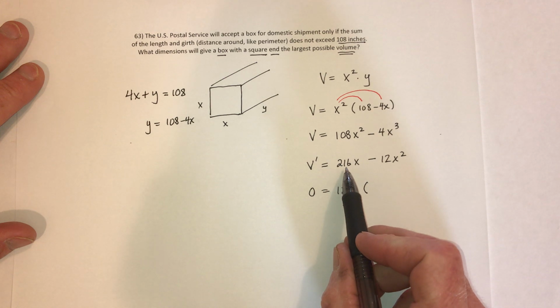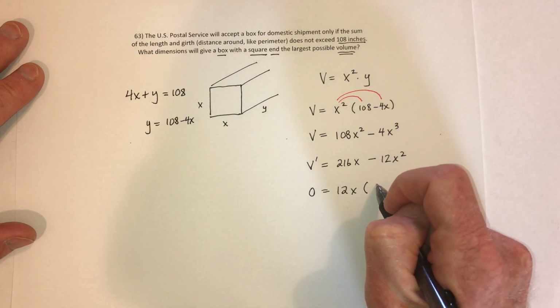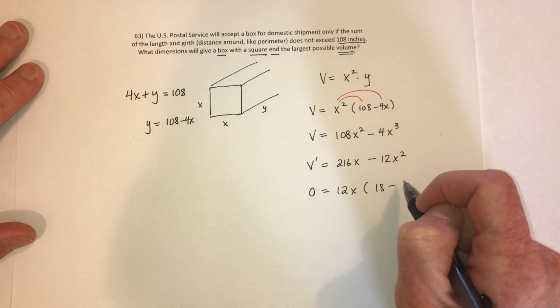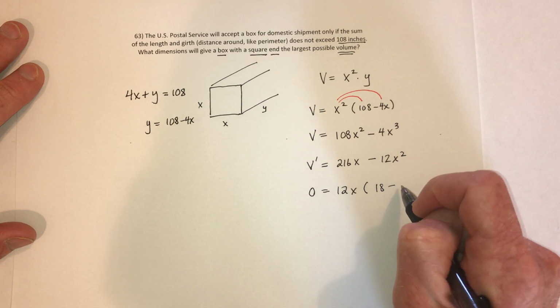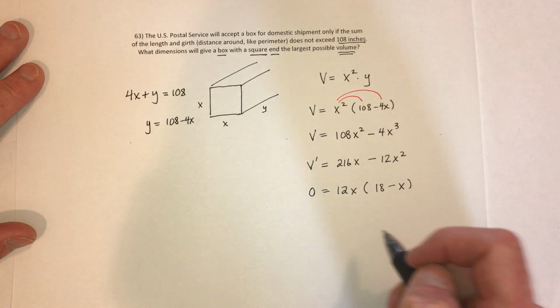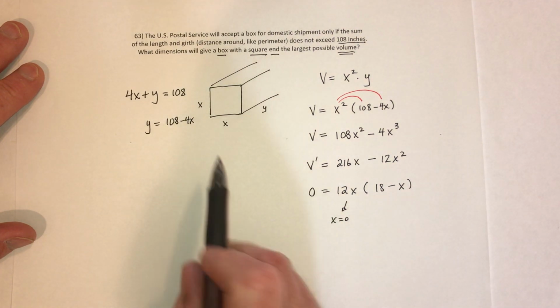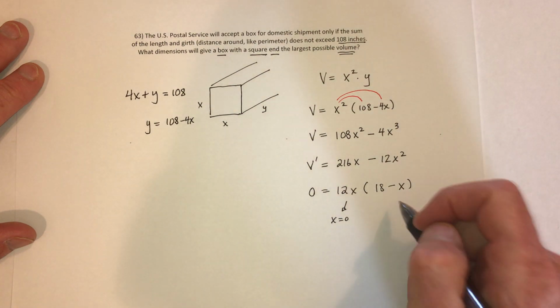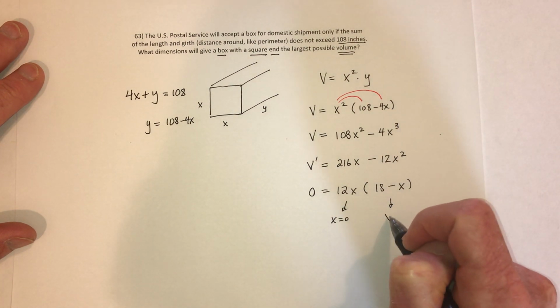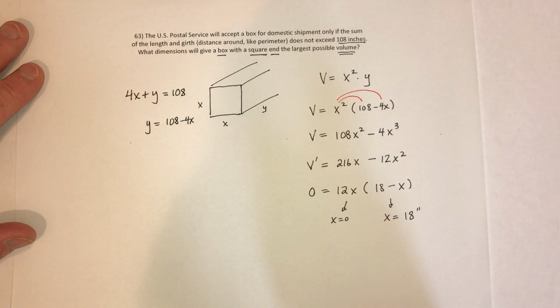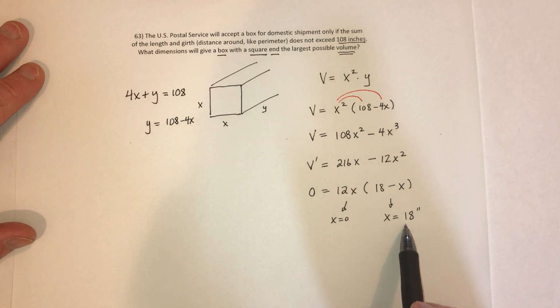This, when I just divided it, that's 18, and then minus x, since I factored out the 12 and I factored out one of the x's. So this would give us the answer x equals 0, which means that the box does not exist. And this would give us the answer that x equals 18 inches. So we're going with this answer, x equals 18 inches.